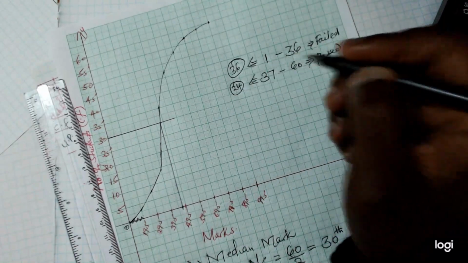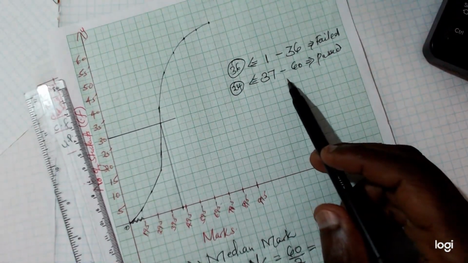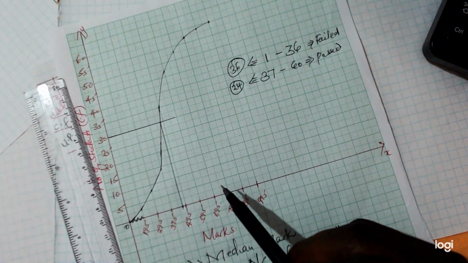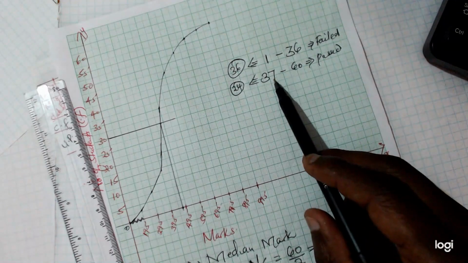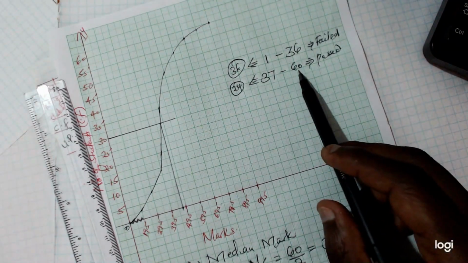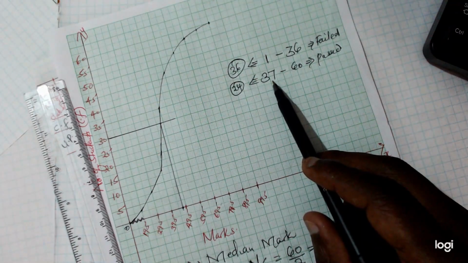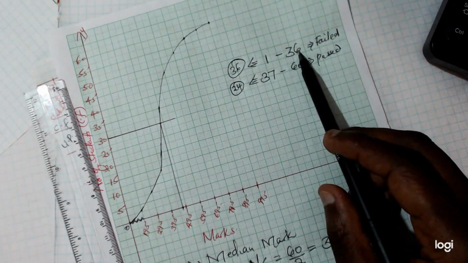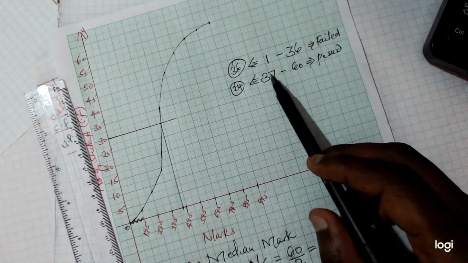So to get the pass mark, we shall identify the 37th student. This is where the cutoff was, the 37th student, because up to the 36th student they failed. So the pass mark, we're going to get it from the 37th student.